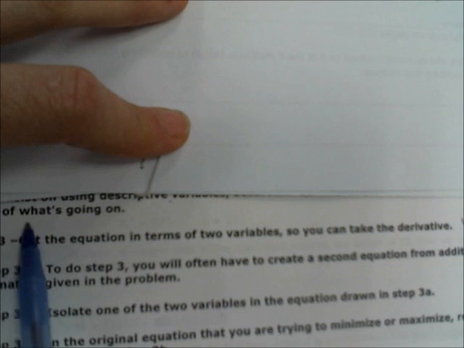Sometimes these middle steps don't have to be done. Like in the volume problem we did yesterday, we only had one equation in terms of two variables, so it wasn't all that complicated. We didn't have to go through these middle steps. But as we go through this portion of chapter 3, we'll get some problems that are a little bit trickier, so we will have to do the intermediate steps in step 3.